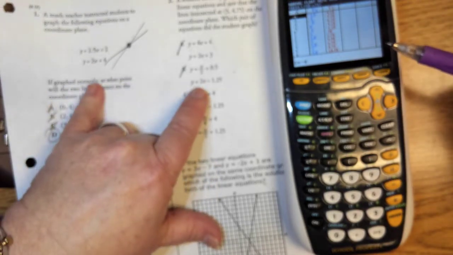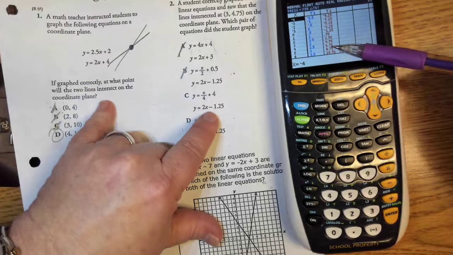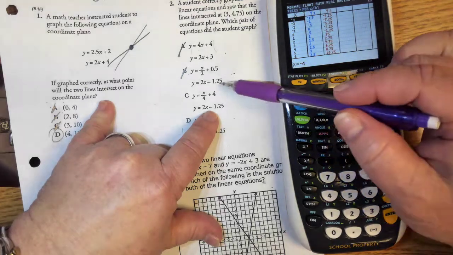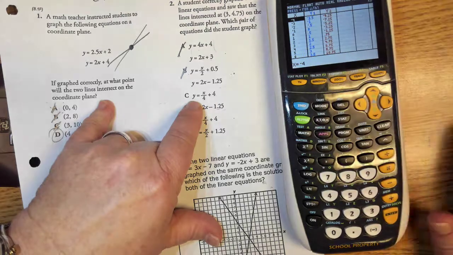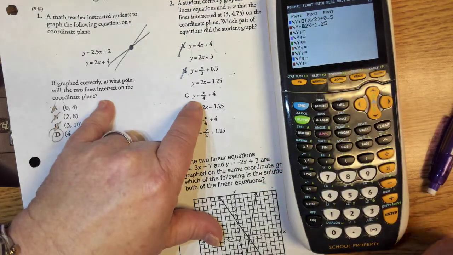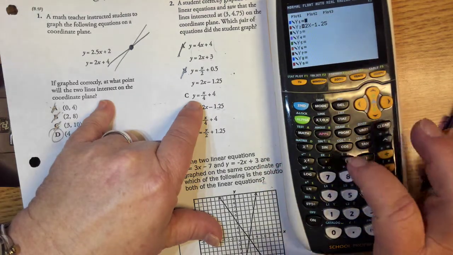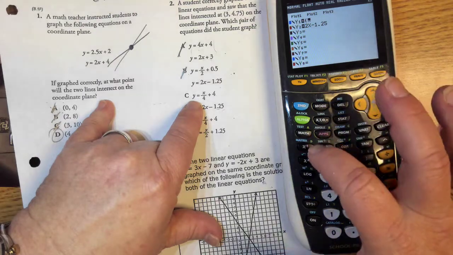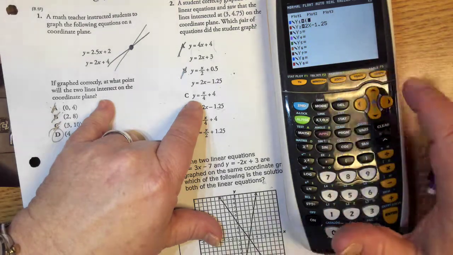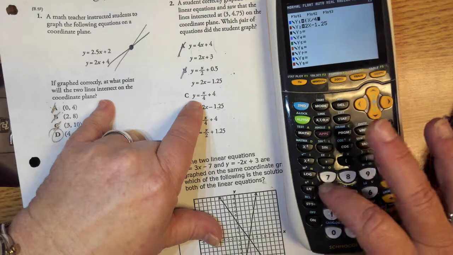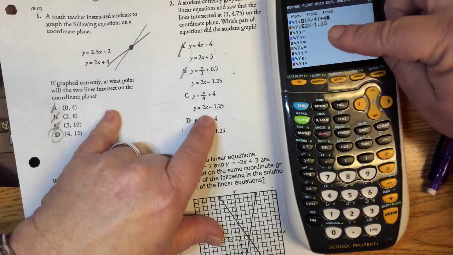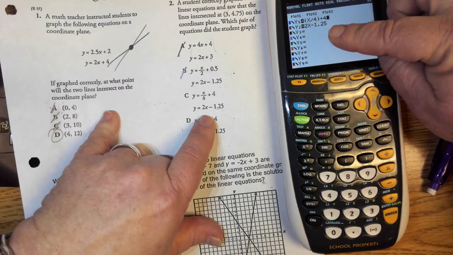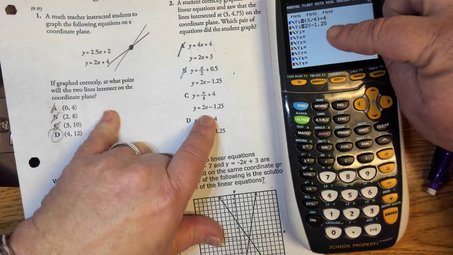Ooh. Now, look at this. I know that the second one was correct, right? It's the same equation, isn't it? Okay. So now, what do I got here? I'm just going to go to y equals. And I'm going to hit clear, and I'm going to put parentheses, x divided by 4, close my parentheses, plus 4. Do I need to change the second one? No, because it's the same equation. And I'm going to hit what, Braylon?